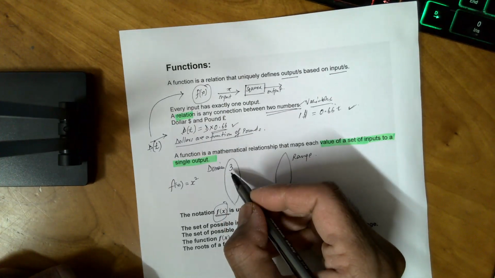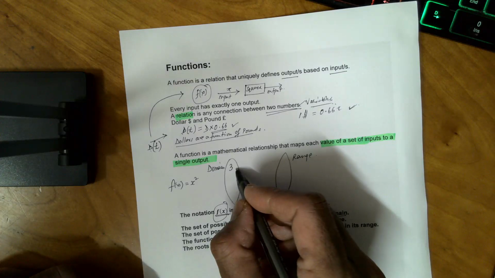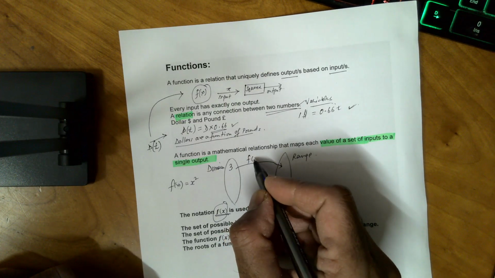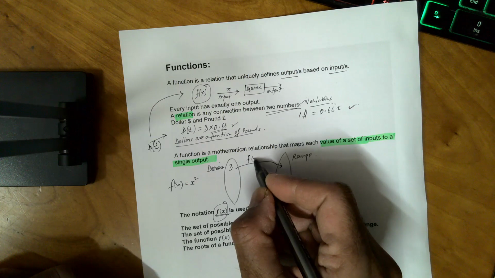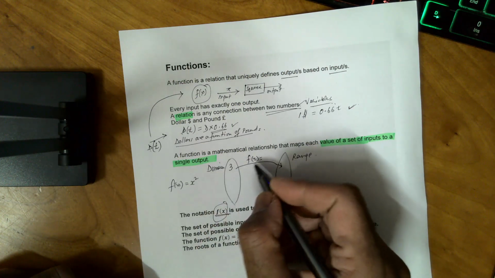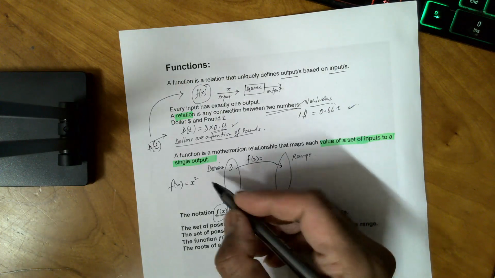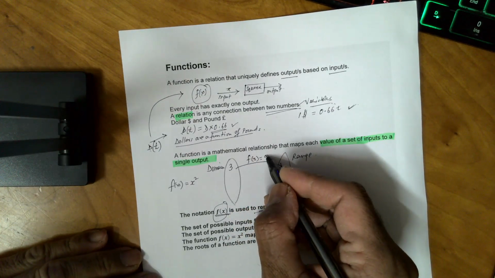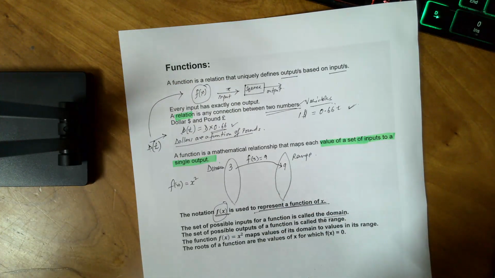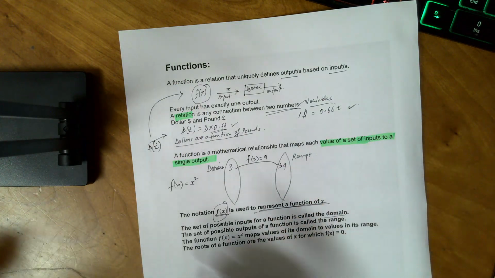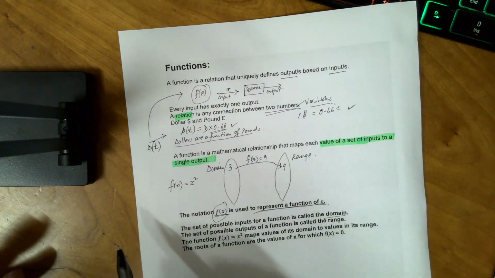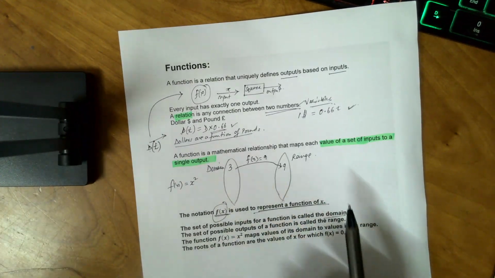If the value here is 3, we ask what is the value for x equal to 3? Because it's x squared, it will multiply 3 by 3, which gives you 9. So the range here would be 9, and that is your output. So you can see the relation between these two numbers.